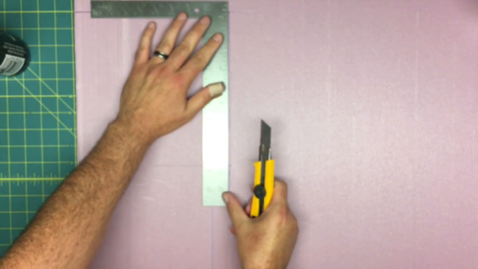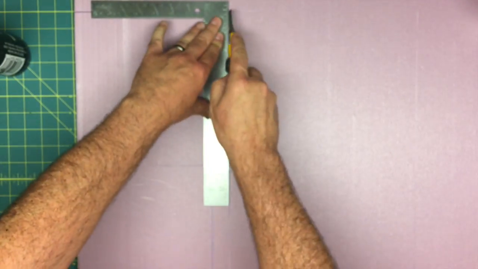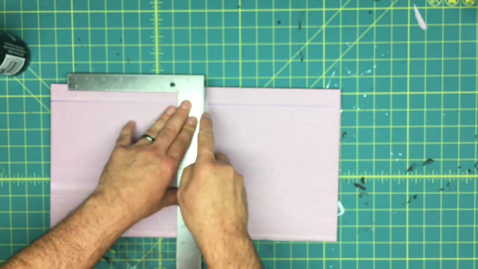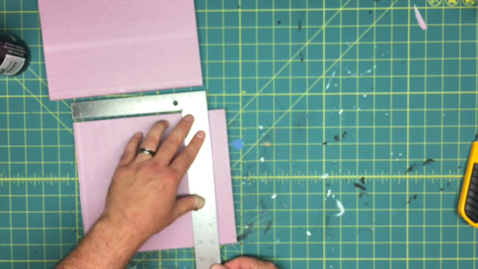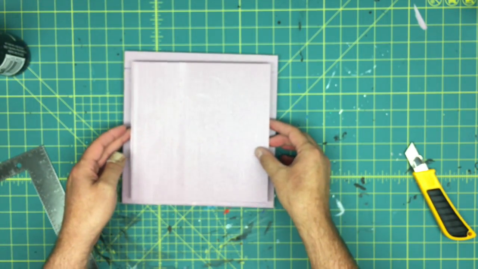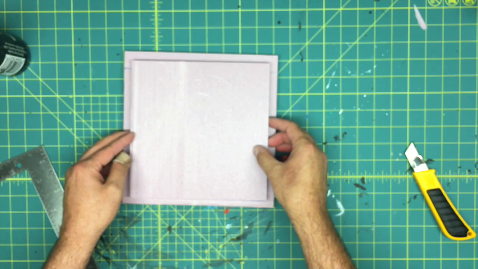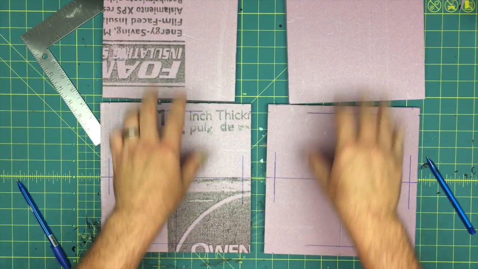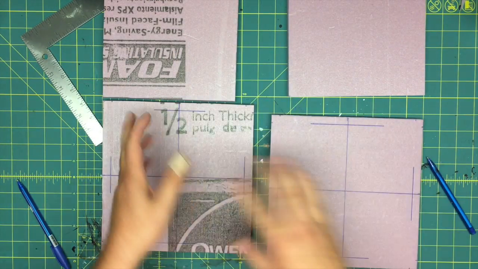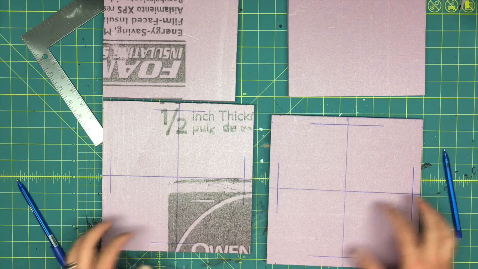I've measured out a 9-inch square and an 8-inch square piece of foam. I'm just cutting them out right now. All right, and this one will sit on top of that like so. Need to cut 2 more of those. Okay, so I have 2 9x9s and 2 8x8s.